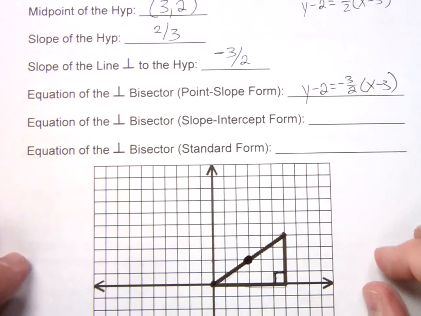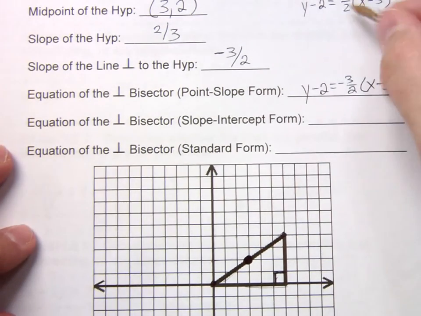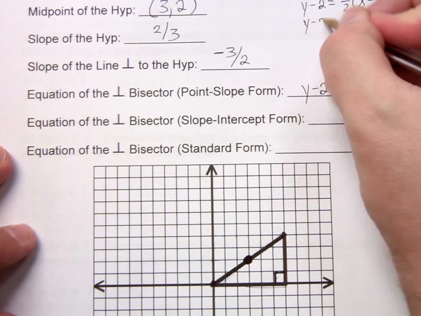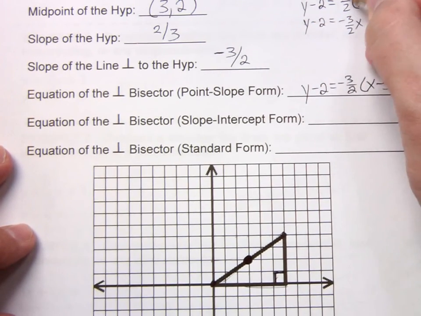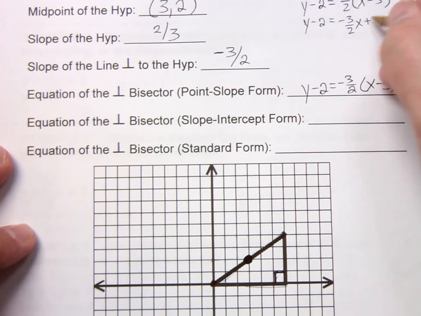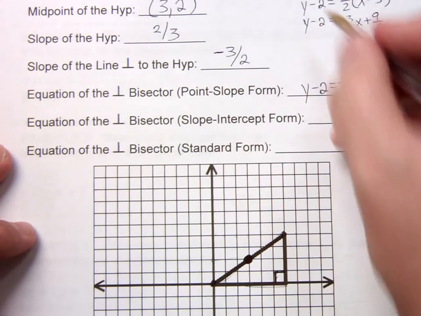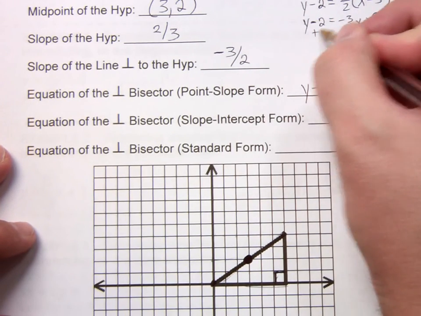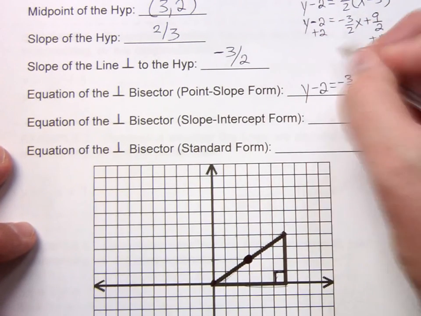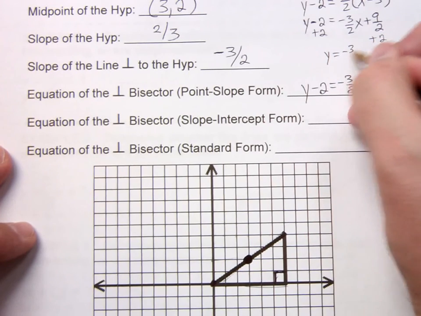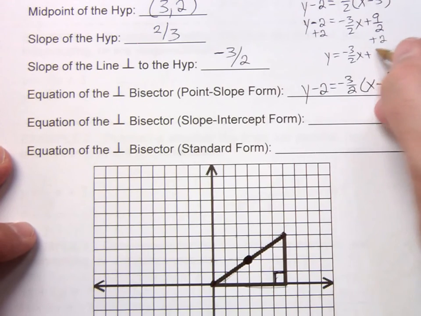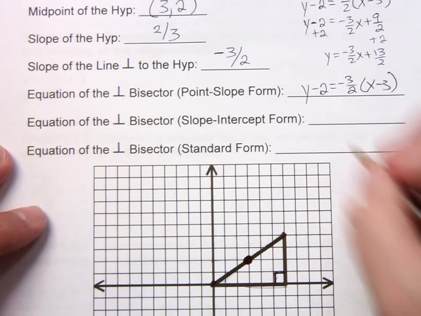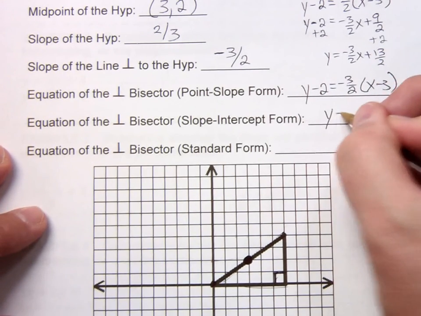Now I want that equation in slope-intercept form, so I'm going to distribute negative 3 over 2 times x, and negative 3 over 2 times negative 3, which gives me a positive 9 over 2. Now I want to get rid of this 2, and it's being subtracted, so I need to add it. So I'm going to add 2. And 9 over 2 plus 2 is 13 over 2. So there's our equation in slope-intercept form.